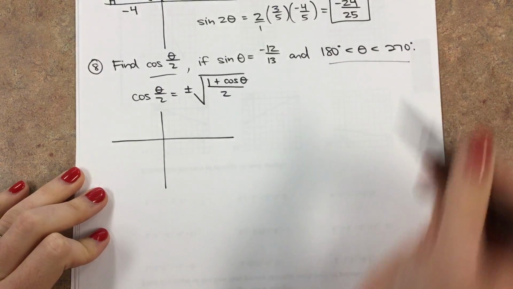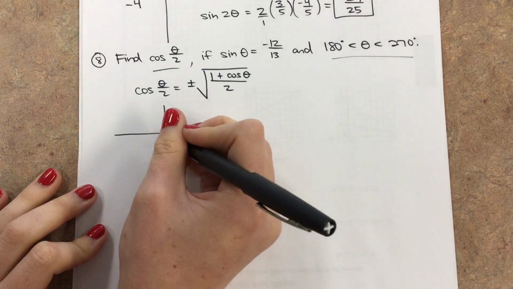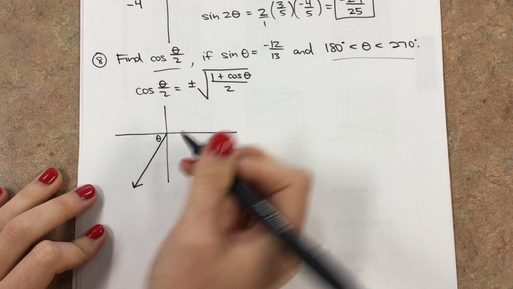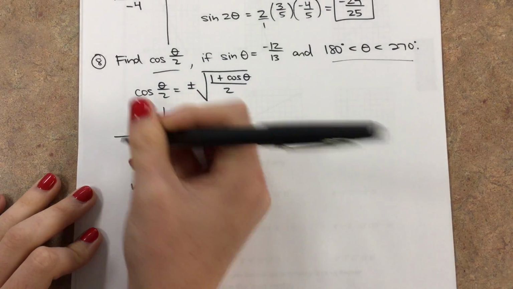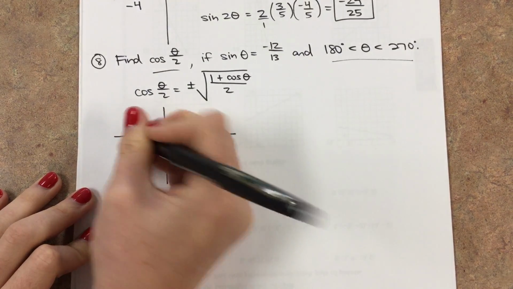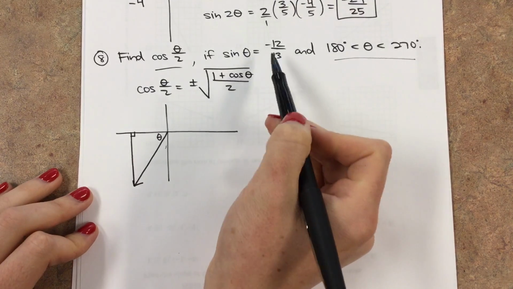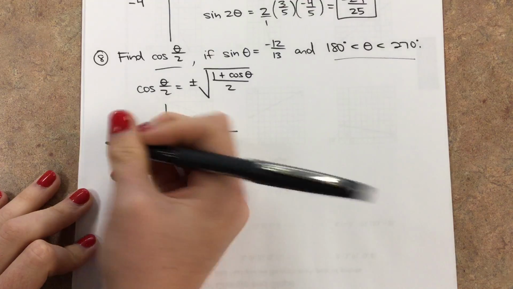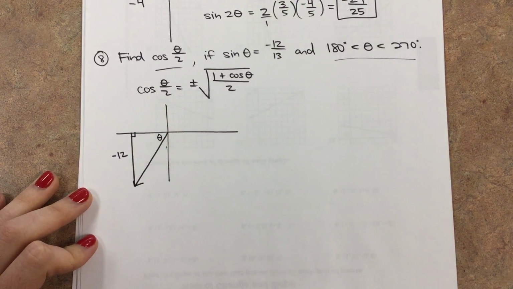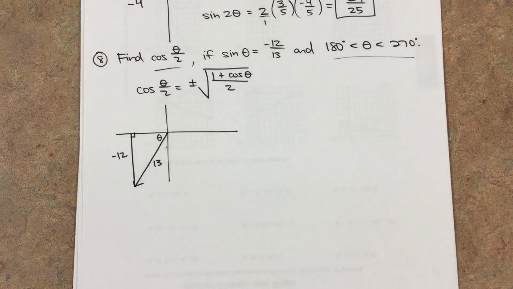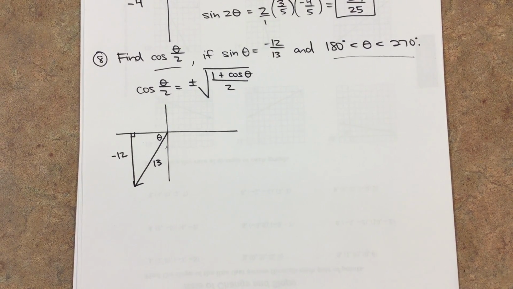This time it's going to be in the third quadrant, between 180 and 270. So put our angle somewhere in there. Make sure it goes back to the x-axis, never back to the y-axis. And then make yourself a triangle. Take a look at these measurements. Sine is opposite over hypotenuse. From theta, the opposite is -12, and the hypotenuse is 13. The hypotenuse is the diagonal, and it's always positive. It doesn't matter what quadrant you're in, it's always going to be positive.